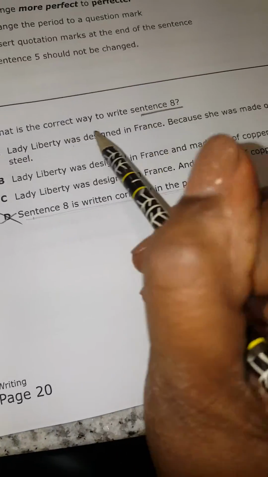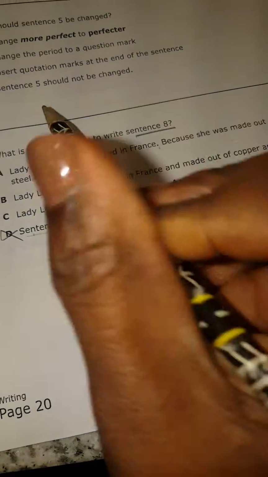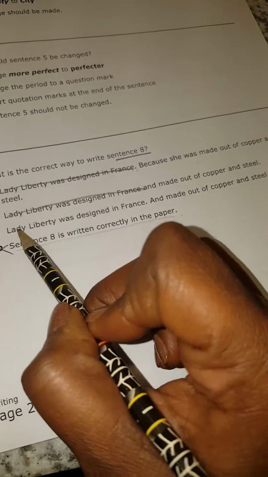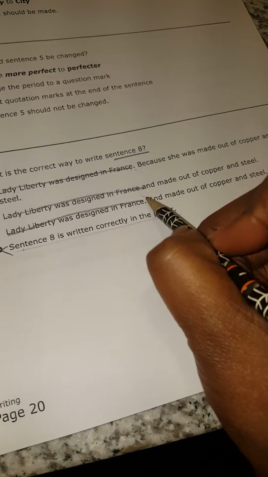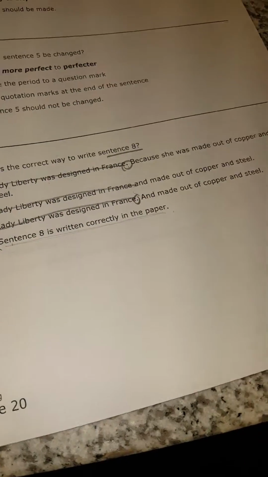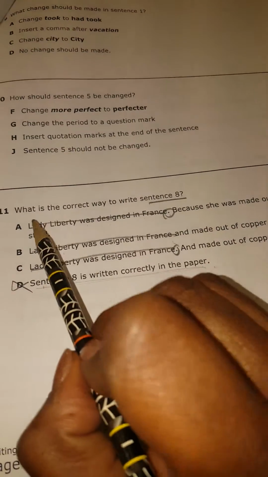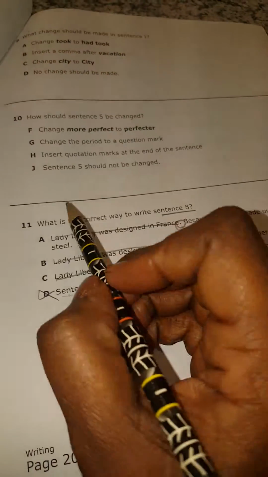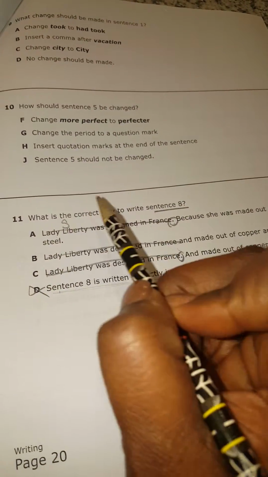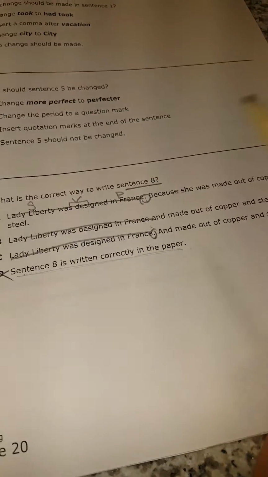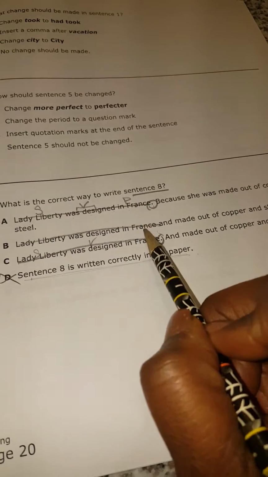Here we go. Lady Liberty was designed in France, period. Lady Liberty was designed in France. We have a period here and a period here. That should automatically tell you which one is right, but let's go through it anyway. Lady Liberty was designed in France. Is that a sentence? Yes. Lady Liberty, subject, was designed, verb, adverbial phrase, in France. Okay, same thing goes here.